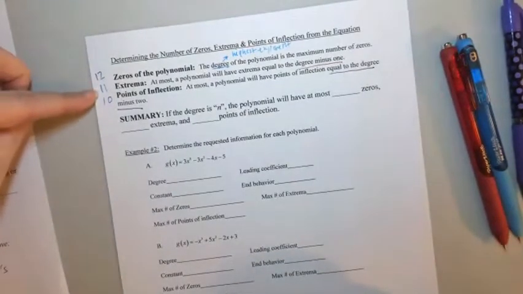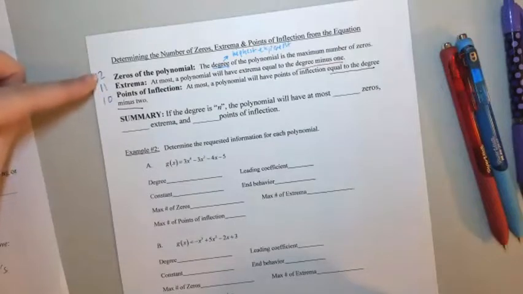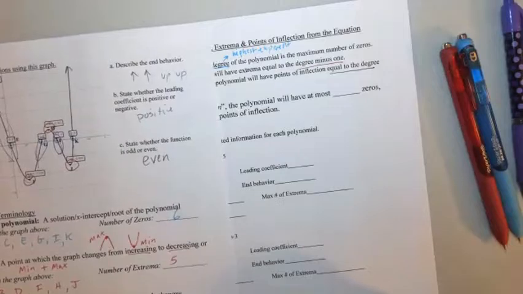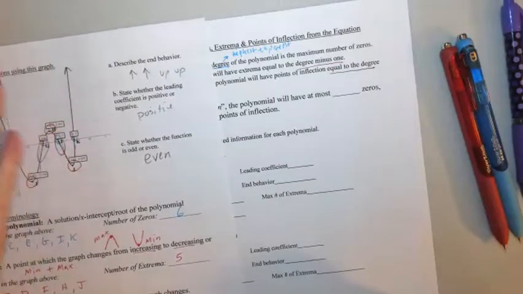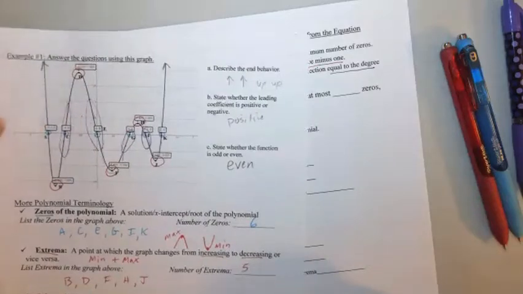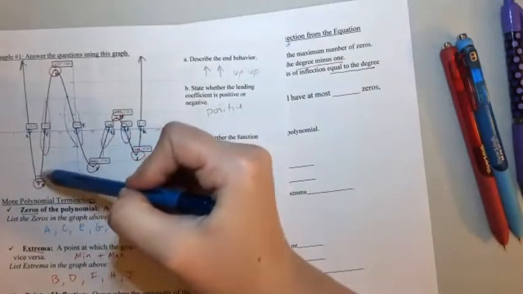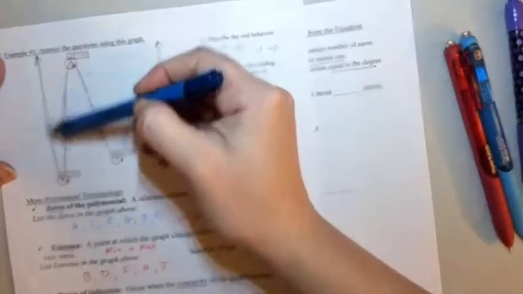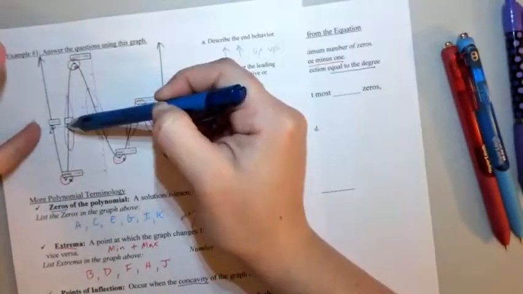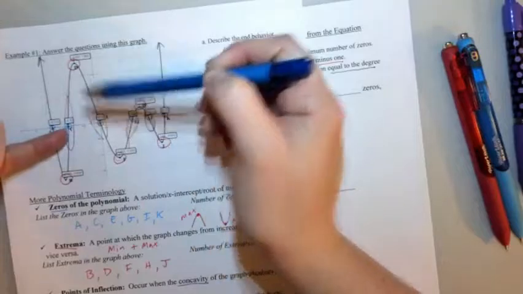Now these are maximum numbers, meaning that they could have fewer, but it's going to work with this pattern because if you think about it, for every extrema, you could have a point of inflection in between those, but you're going to have fewer points of inflection than you are extrema. And for your zeros, when you have an extrema, that's where it creates the possibility that you could have 2 zeros on either side of that extrema. And then that zero could be on either side with the next extrema and so forth.